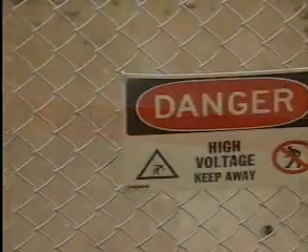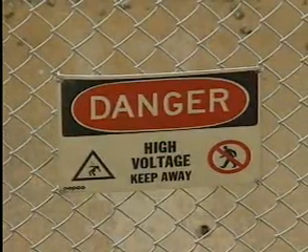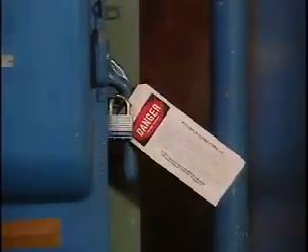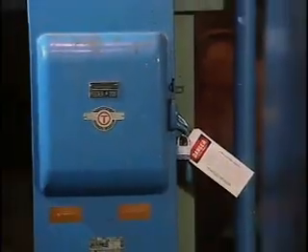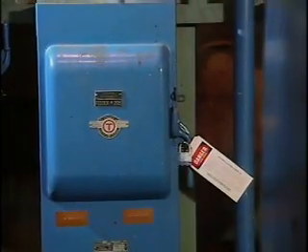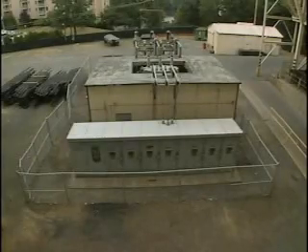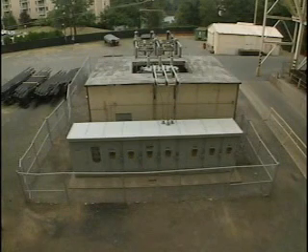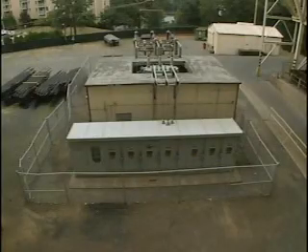To inform workers of hazards in an area, warning tape and signs are commonly used. Locks and tags also warn personnel that equipment is not to be touched. In most cases, it's not enough just to warn personnel that a hazard exists. To prevent accidental exposure to the hazard, barriers are set up.